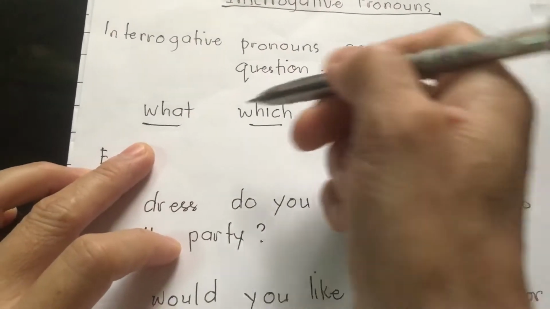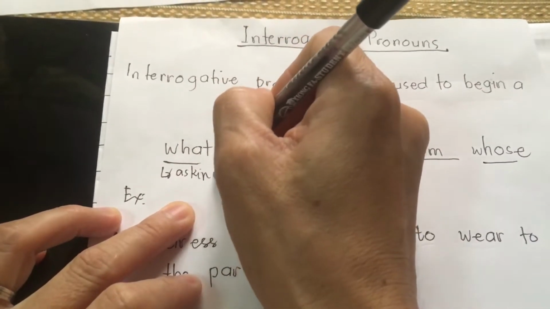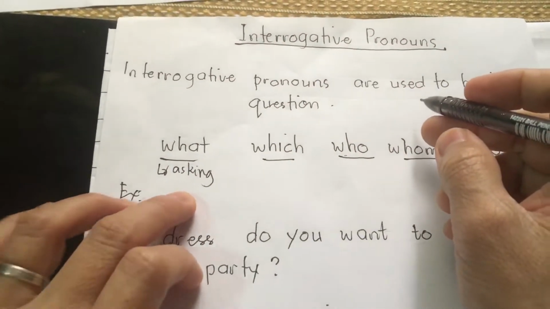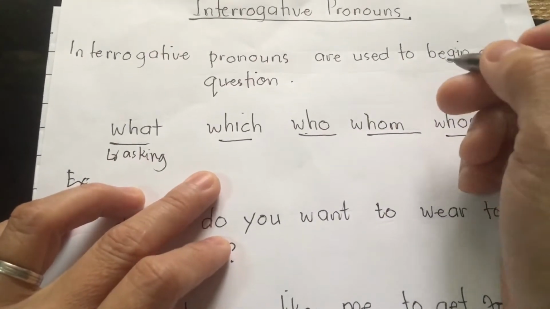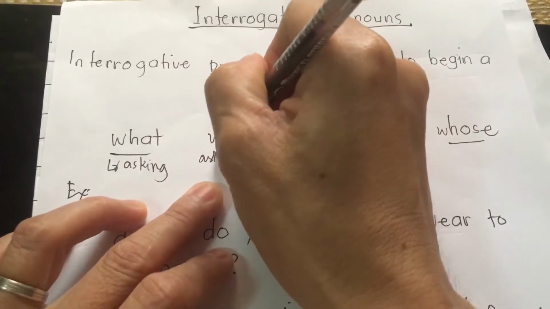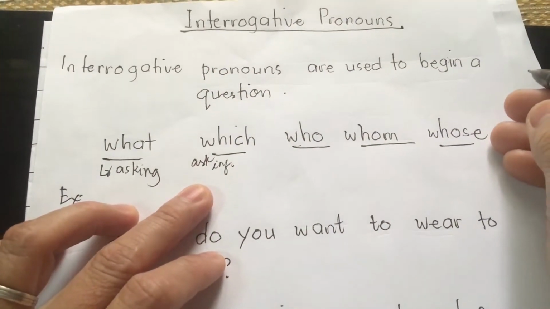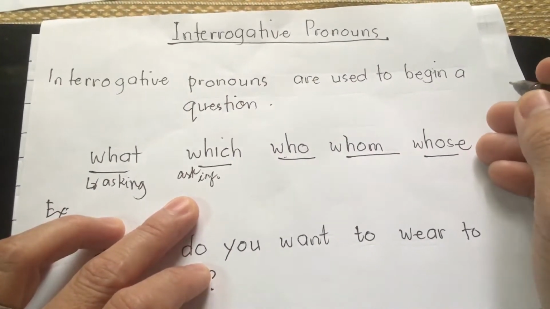What is asking. Next, which is asking for information, specifying one or more people.